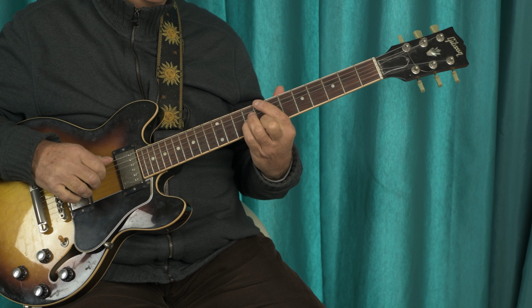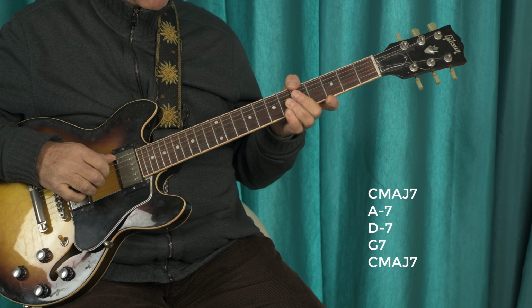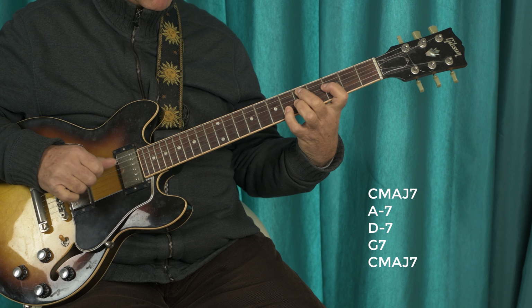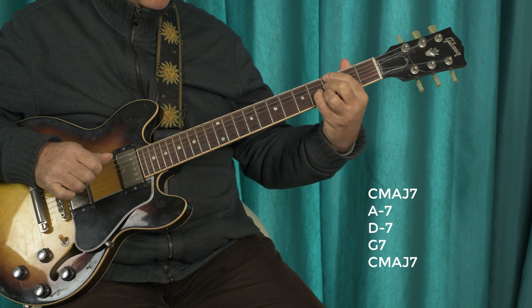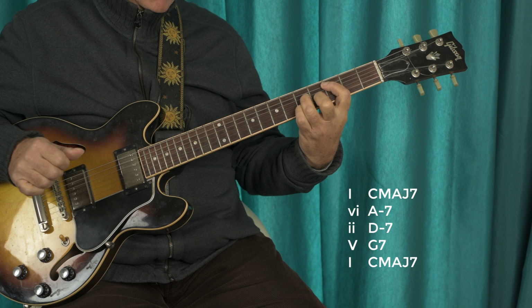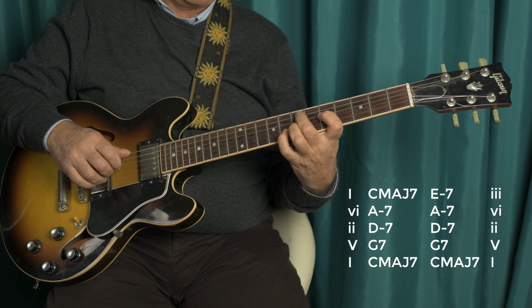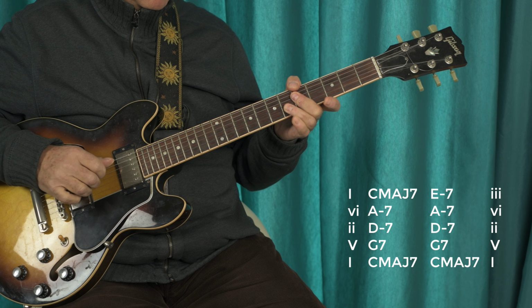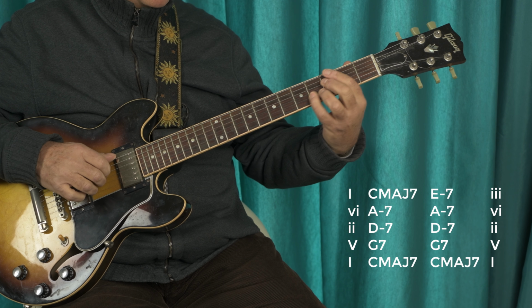The original progression would be C major 7, A minor 7, D minor 7, G7, and C major 7, a 1-6-2-5-1. If we replace C major 7 with the E minor 7, we have a 3-6-2-5-1: E minor 7, A minor 7, D minor 7, G7, and C major 7.